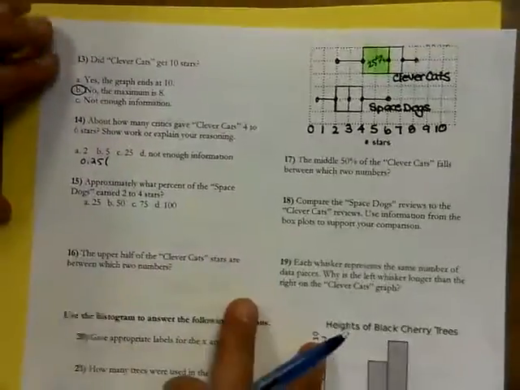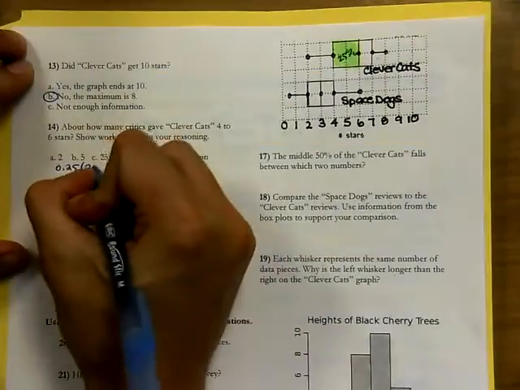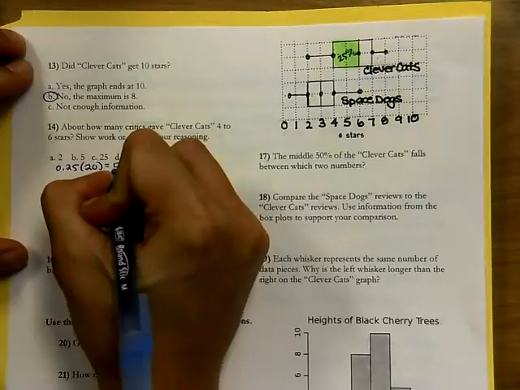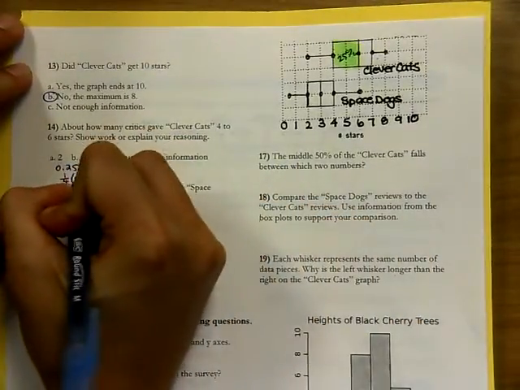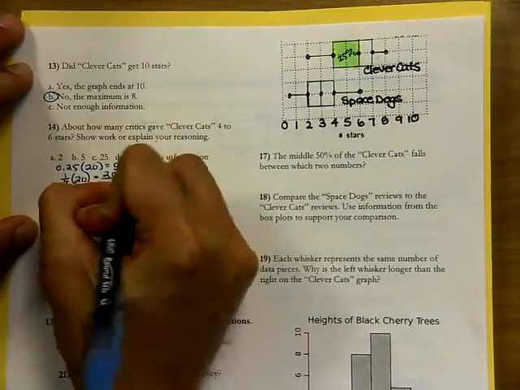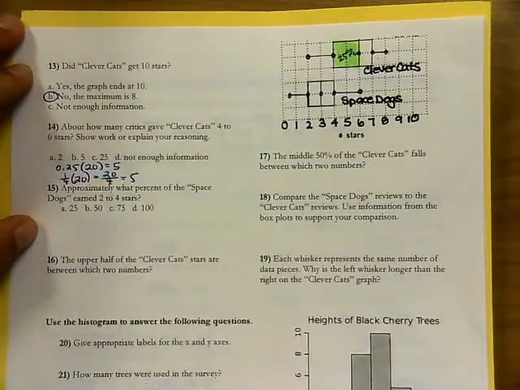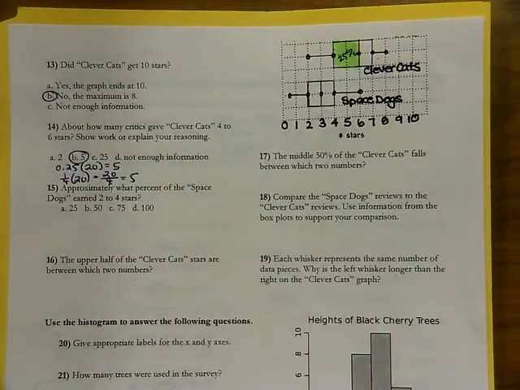So 25% of 20, which would give us 5. Or we could do a fourth of 20, or take 20 divided by 4, and it still gives us 5. So either way, we would say about 5 critics gave Clever Cats 4 to 6 stars.